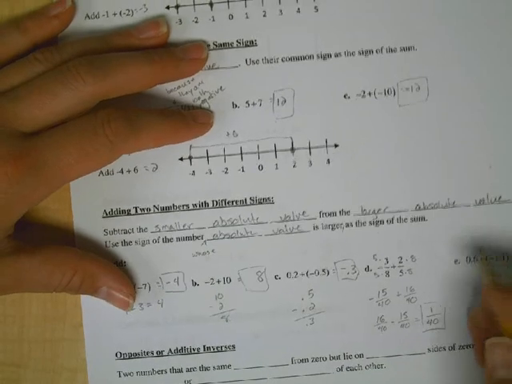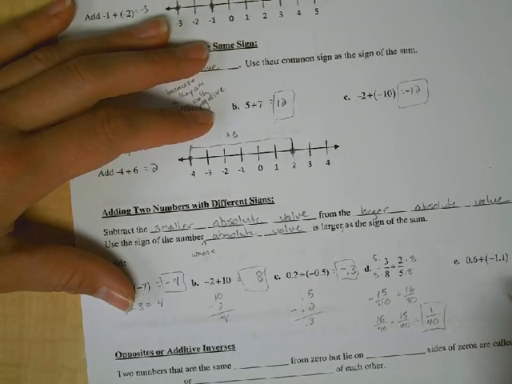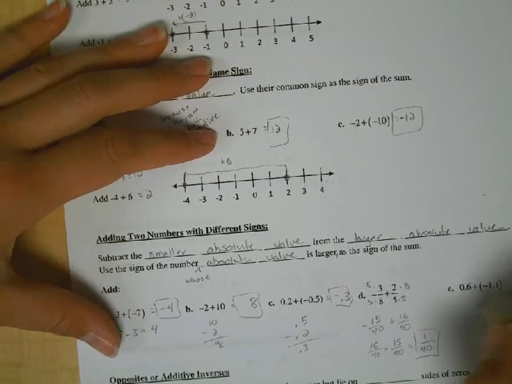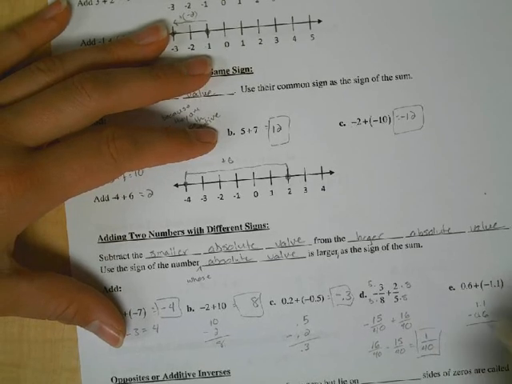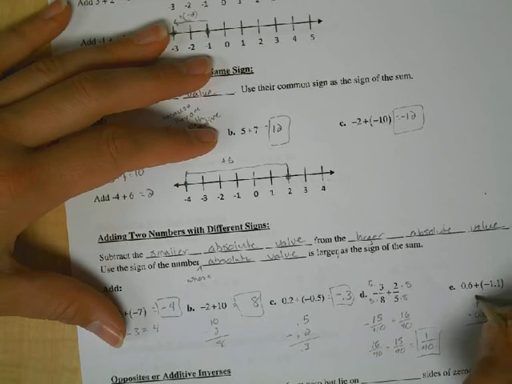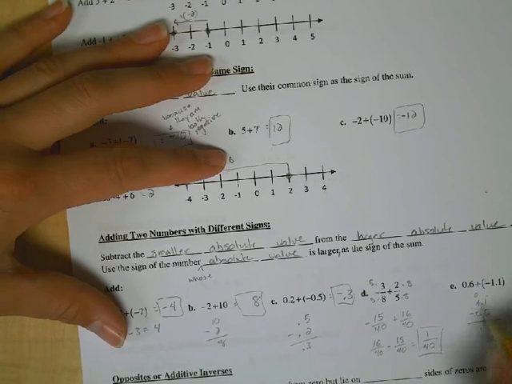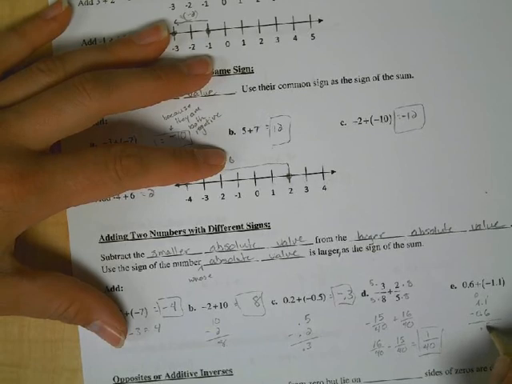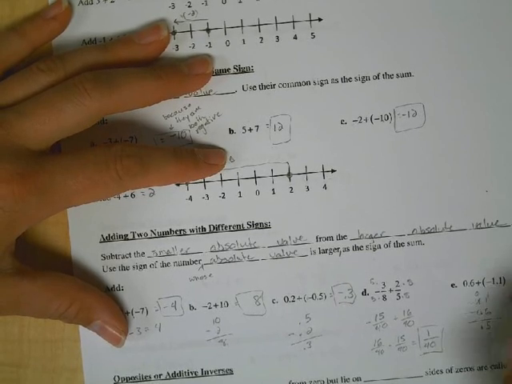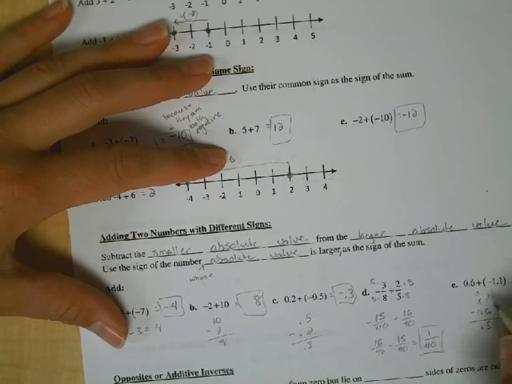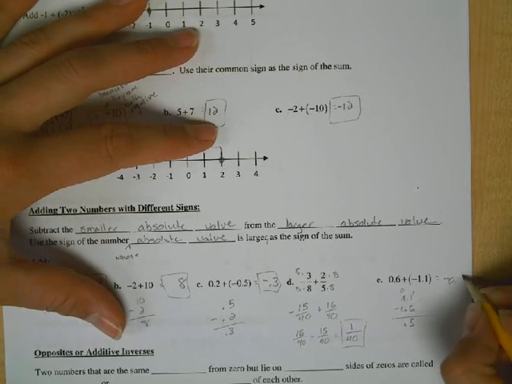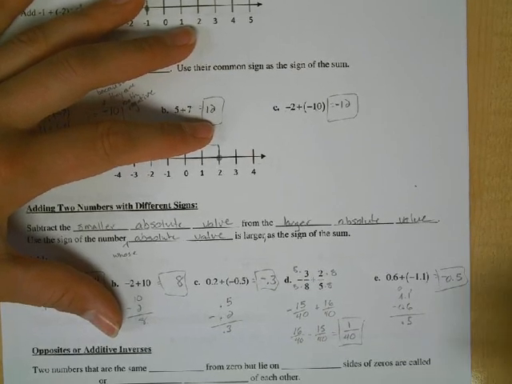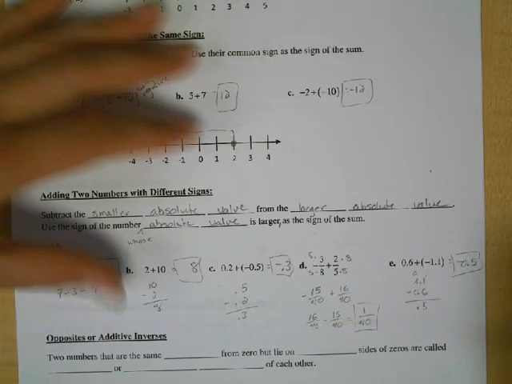Okay, last one here, negative 1.1 and positive 0.6. We're going to go 1.1 minus 0.6. Notice I line up my decimals here. So I'm going to borrow. We get 0, we get 11, and the decimal goes straight down. I get 0.5. My largest absolute value was negative, so my answer is negative. So negative 0.5, that would be your answer there. So that's adding two numbers with different signs.